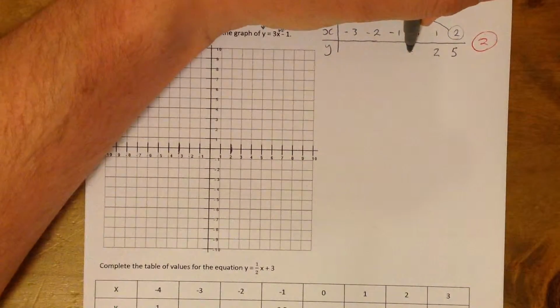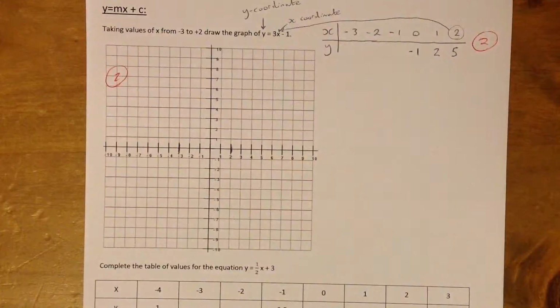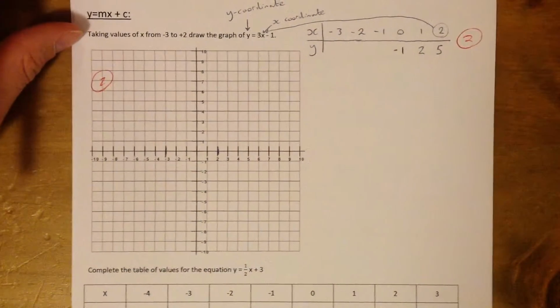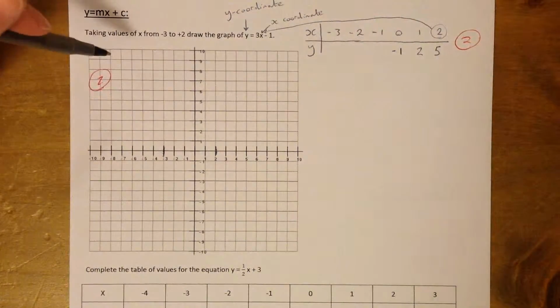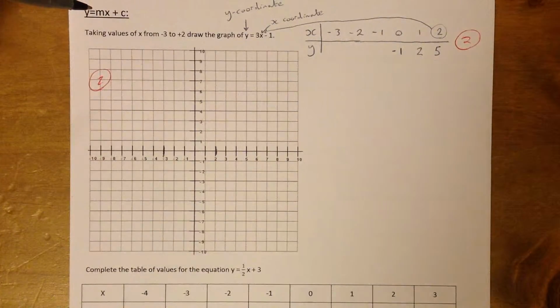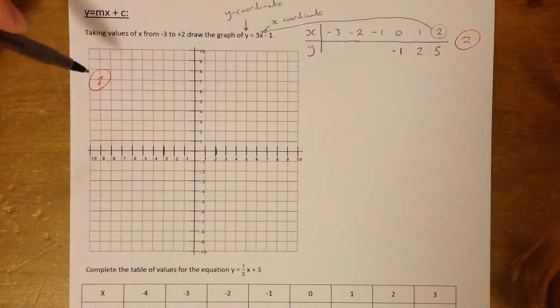Subtract 1, minus 1. Now, I'm going to tell you a bit of a trick here, and I would rather you didn't use this in the exam, but it's a good way of checking your work. A graph of the form y equals mx plus c is a straight line graph. That means it's going to be straight. There's not going to be any kinks or bends or curves in it. It's not going to be a quadratic. It's not going to form a parabola. It's going to be a single straight line that we can draw with a ruler.